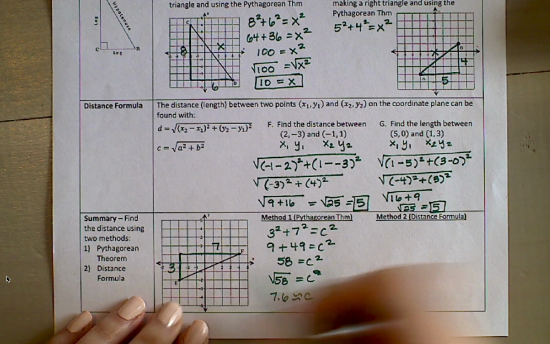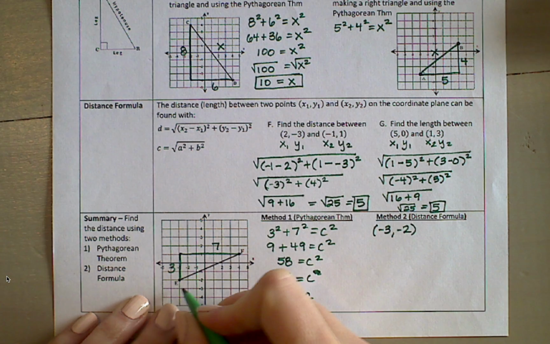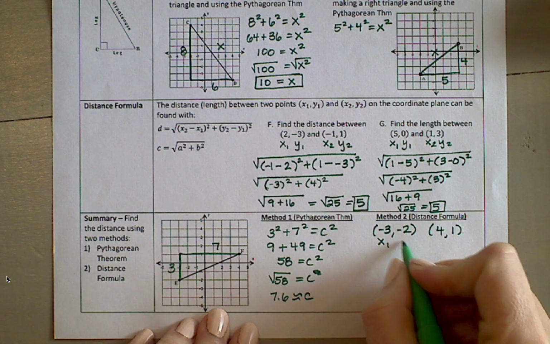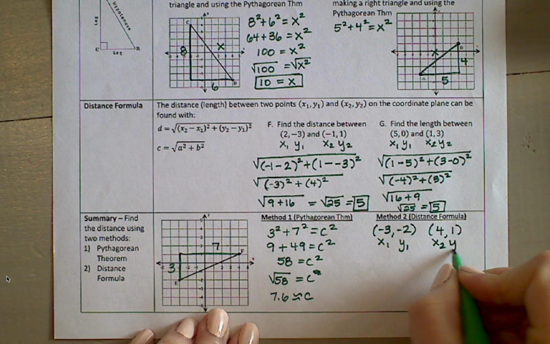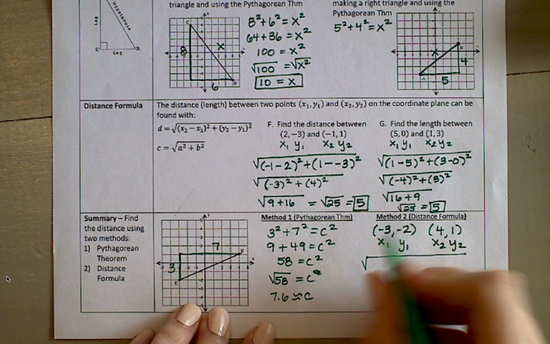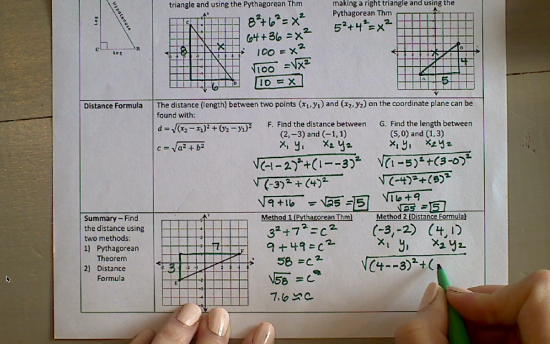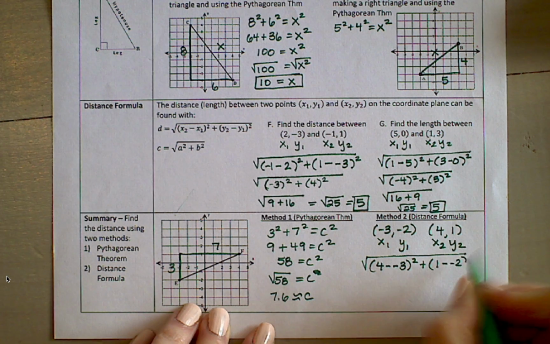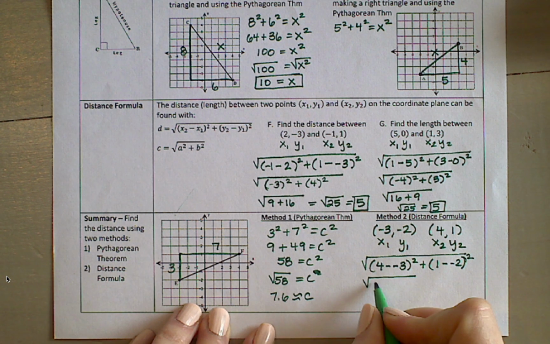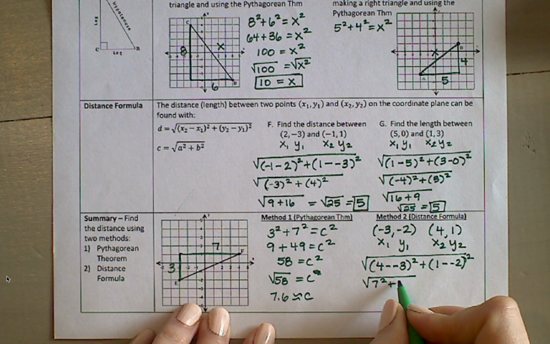If I wanted to use the distance formula, I need to know my points. So one point is -3, -2, so that's E. And then the other point is 4, 1. So again, I want to label x1, y1, x2, y2, and I'm going to go up to the formula that I have here. So I have a big old radical sign, and I'm going to have 4 minus -3, and then I have 1 minus -2. So 2 negatives equal a positive, so I'm going to have 4 plus 3, which is 7. And then 1 minus -2, same thing, 2 negatives equal a positive.